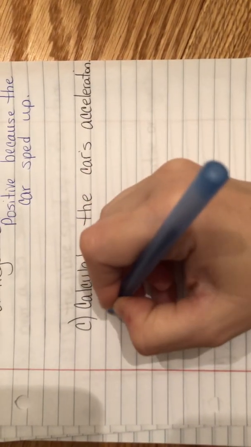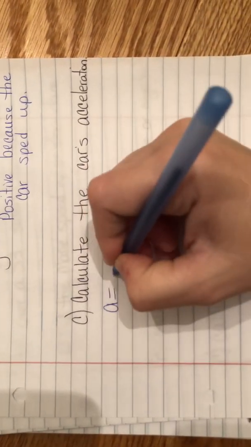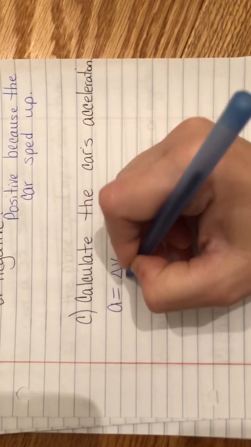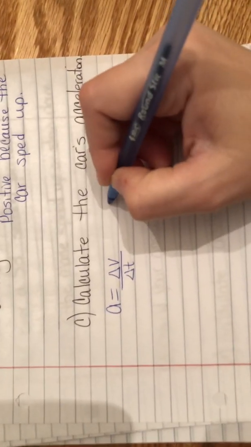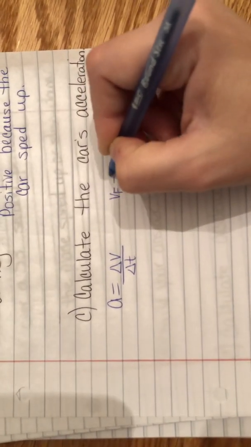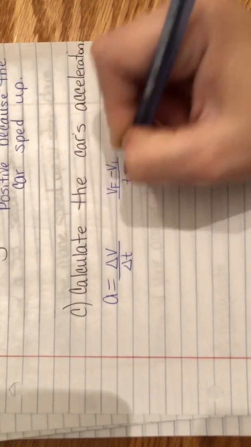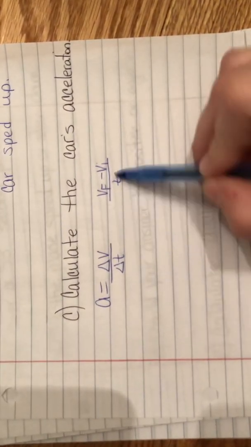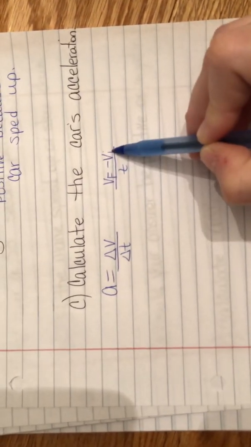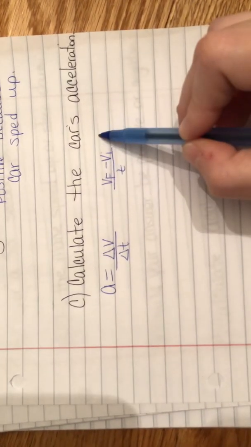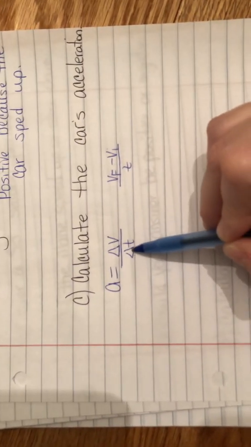All right, calculate the car's acceleration. So I come down here and I say A, which is acceleration, is equal to a change in V over a change in T. Don't get screwed up because if I vary and do a different formula, it means the same thing, I promise, okay? So over here, I'm gonna just write off to the side. VF minus VI divided by T. This and this are the same thing. That just means change in. So if I figure final minus initial, that does tell you the change in. So that means change in velocity over change in time, okay?